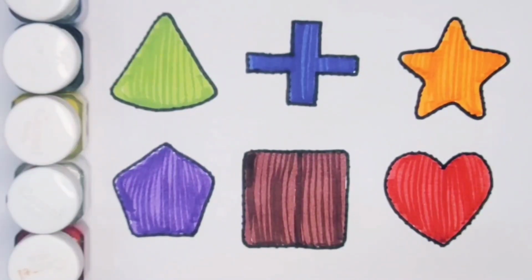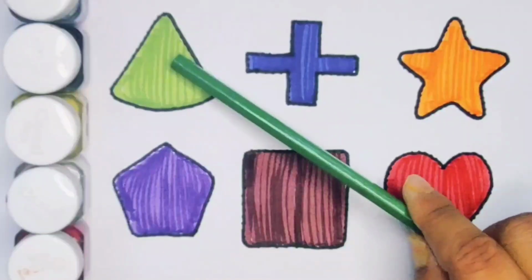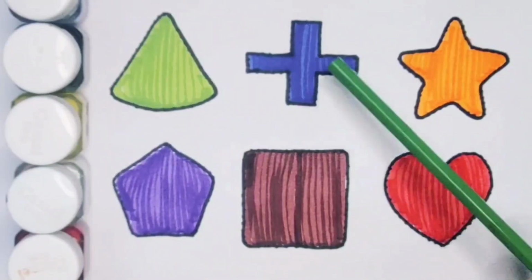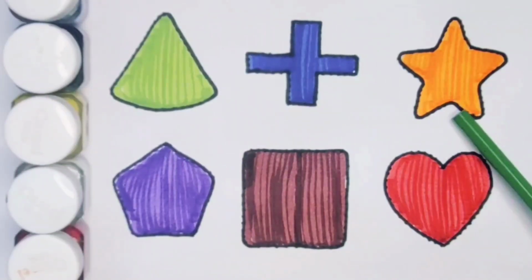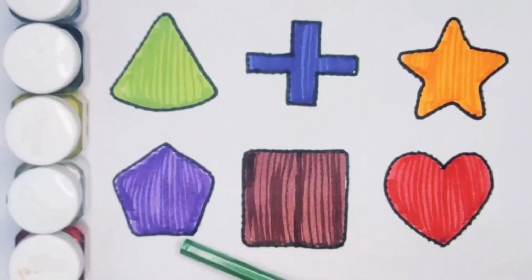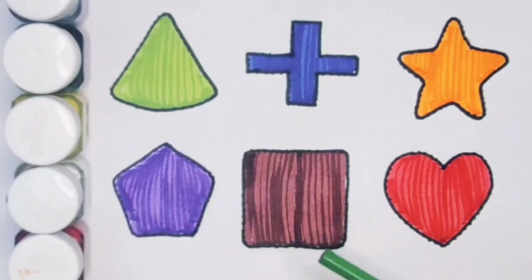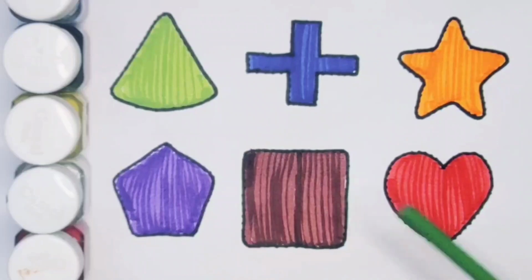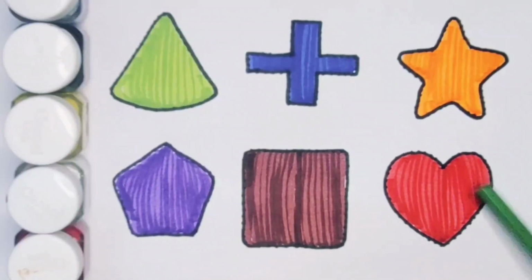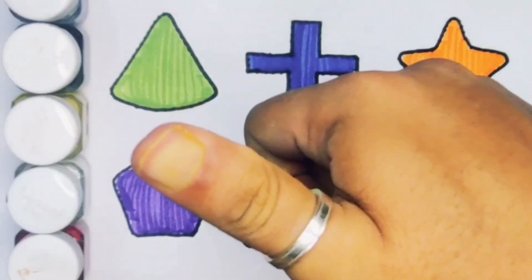What we learn? We learn green color, triangle, blue color, cross, orange color, star, purple color, pentagon, chocolate color, square, red color, heart.